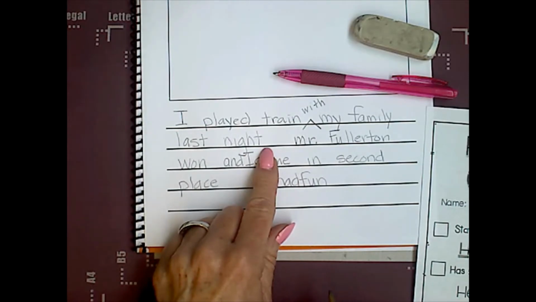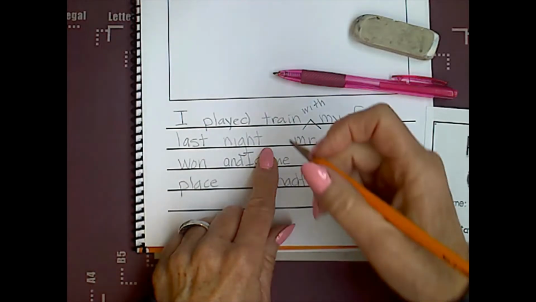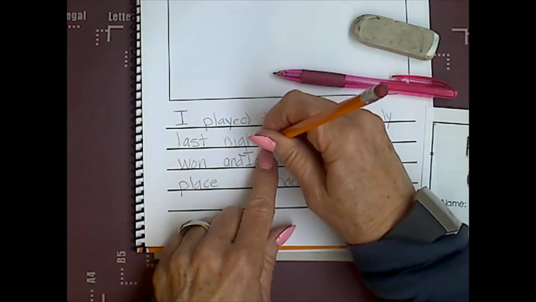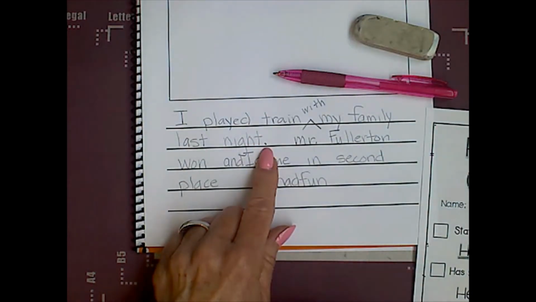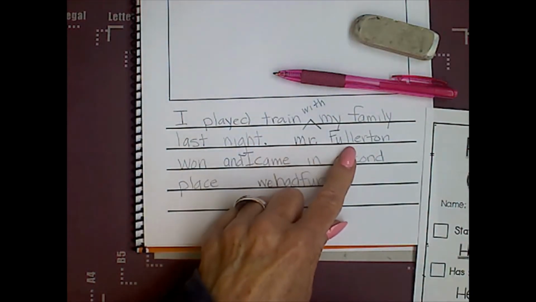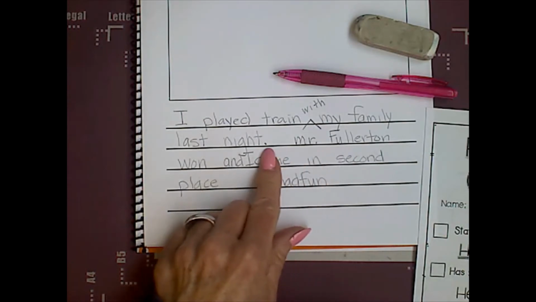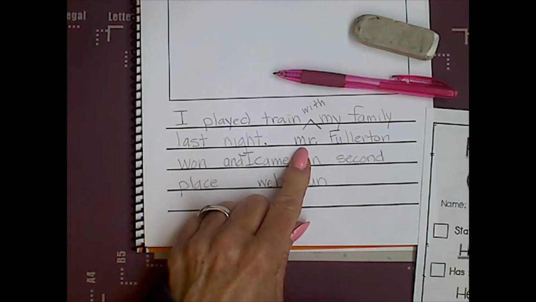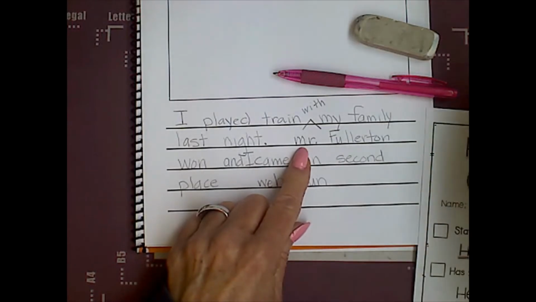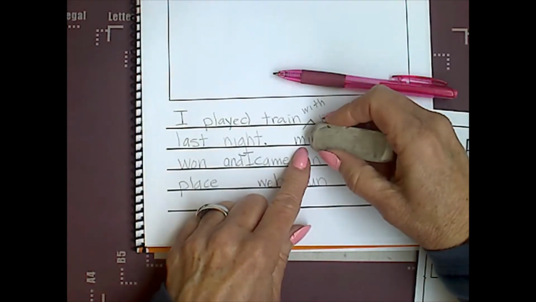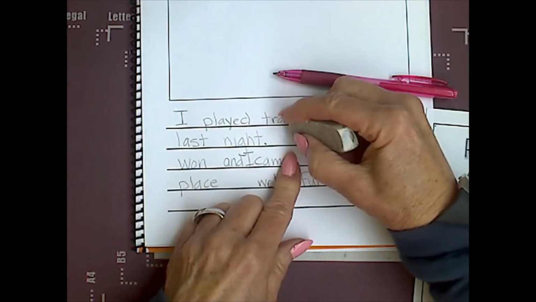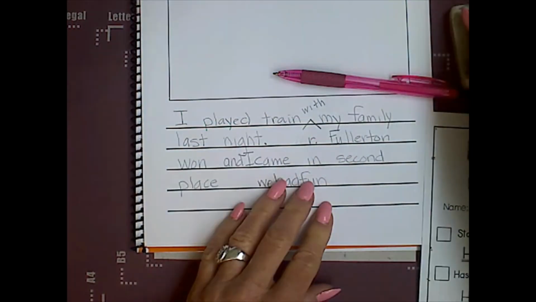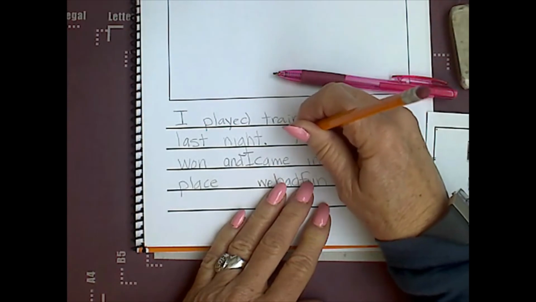Oh, I think I'm missing a period. Well, I can easily add a period with my pencil. Mr. Fullerton, if I have a period here, what do I need here? Yes, a capital letter. Well, I think the easiest thing for me to do is to erase that and add a capital letter.